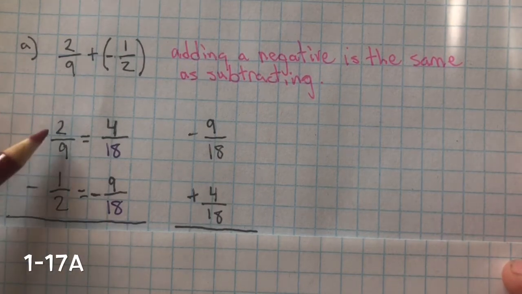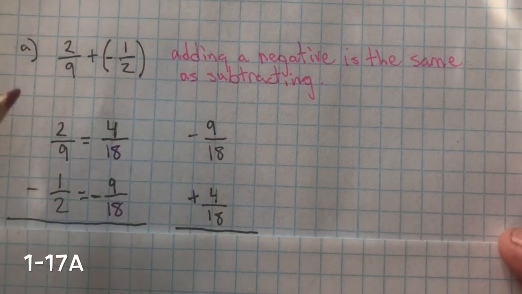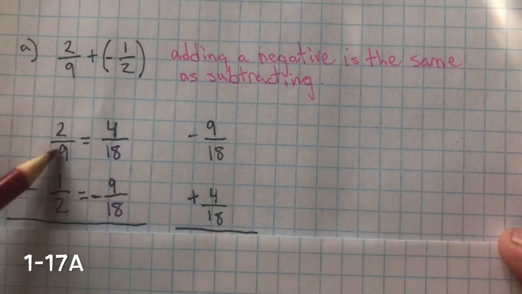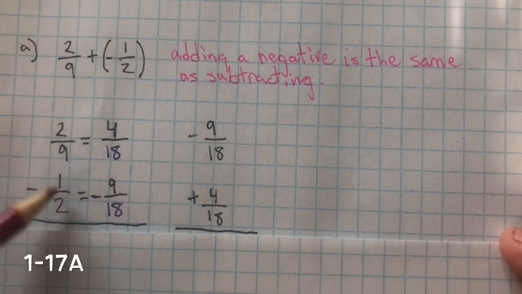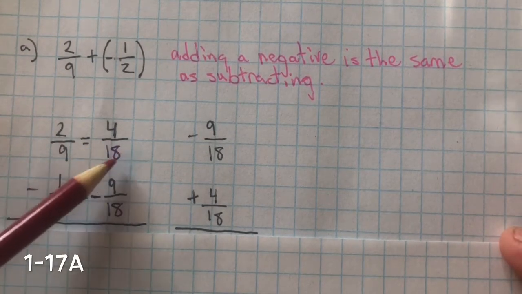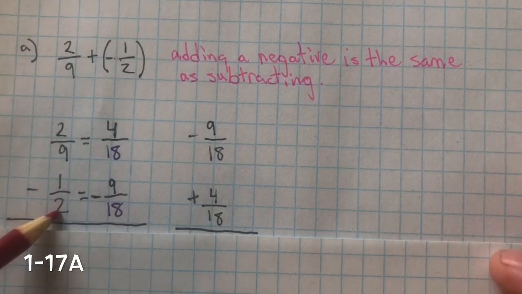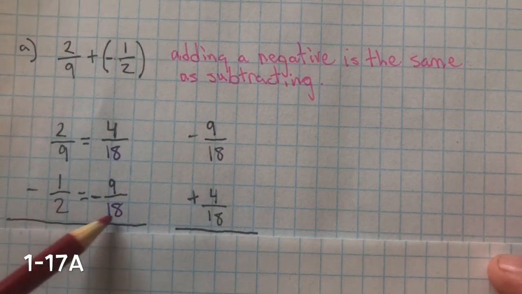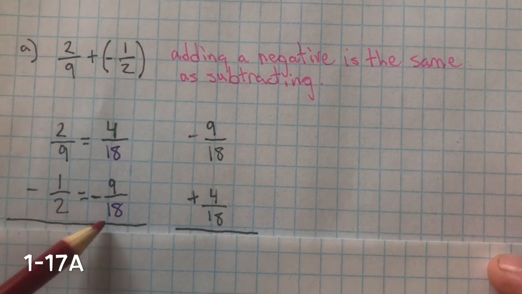Well, in order to add or subtract fractions, you need a common denominator. So I find the least common multiple of 2 and 9. The least common multiple is 18. If you can't find the least common multiple, then you can just multiply these two, which ends up being the least common multiple. So what did I multiply to get 18, which is 9? 2 multiplied by 9 is 18.